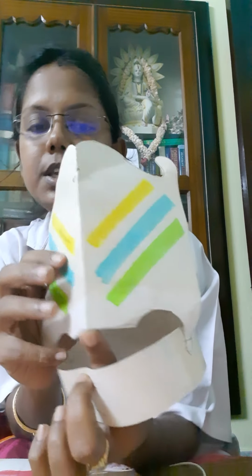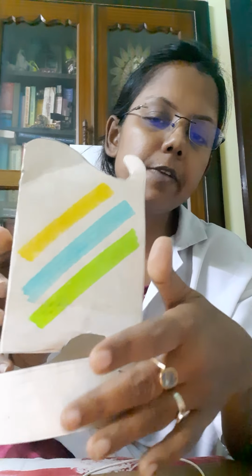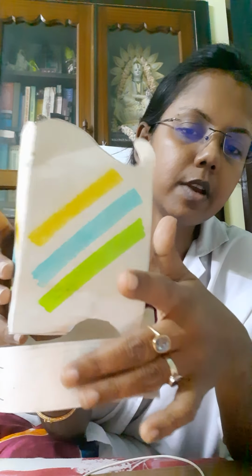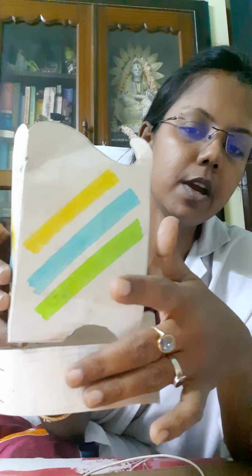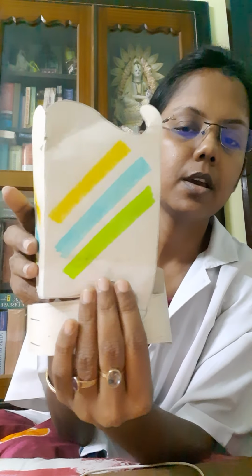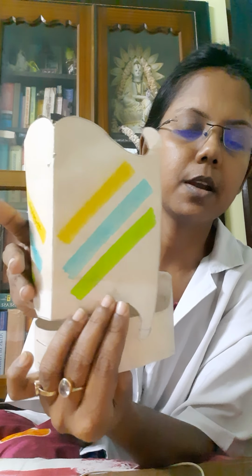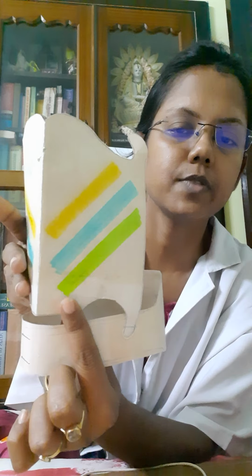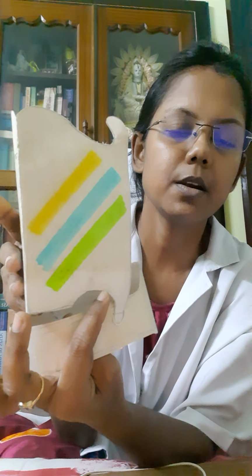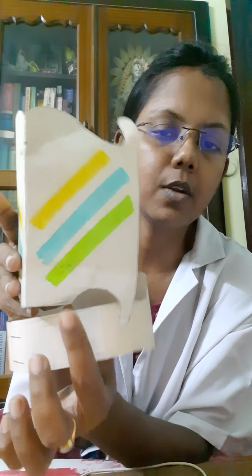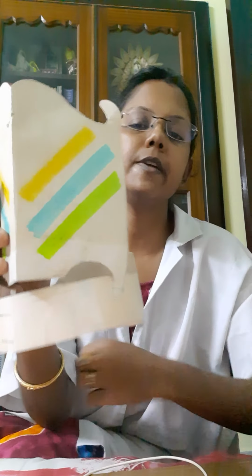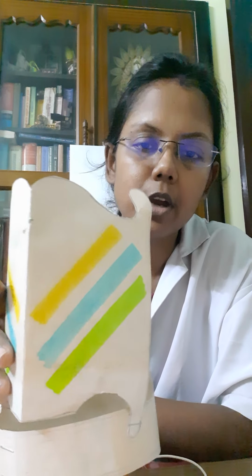Other than conus elasticus, one muscle will go from this cricoid cartilage up to the lower border of the thyroid cartilage. It has got one straight part and one oblique part. The muscle will be like this, one straight part and one oblique part. As this is going from cricoid to thyroid, the name will be cricothyroid muscle.